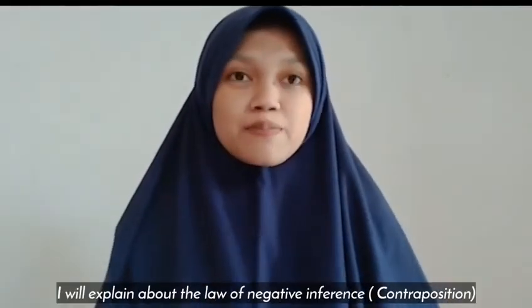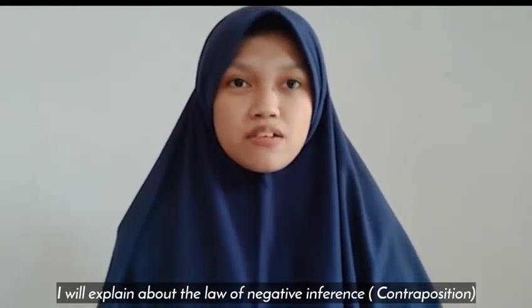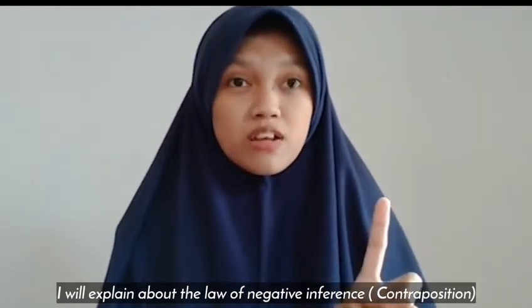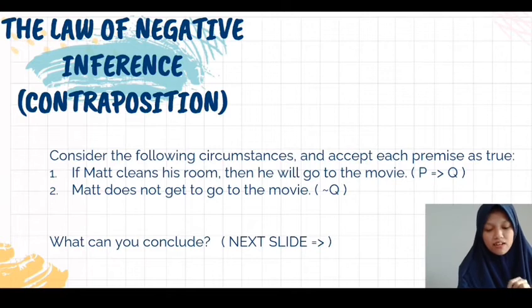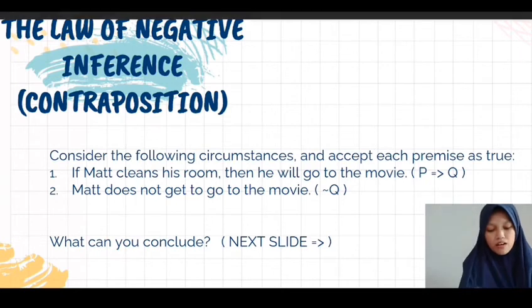Okay, next I will explain about the law of negative inference or contraposition. Consider the following circumstance and accept each premise as true. 1. If Matt cleans his room, then he will go to the movie. 2. Matt does not get to go to the movie.